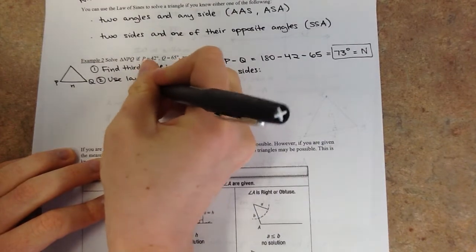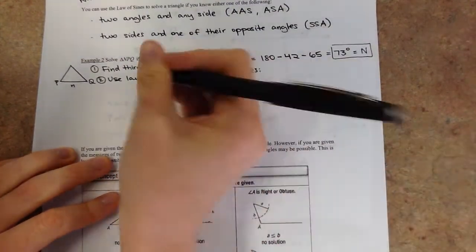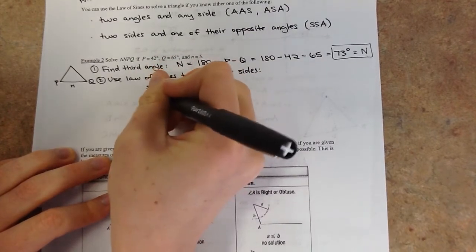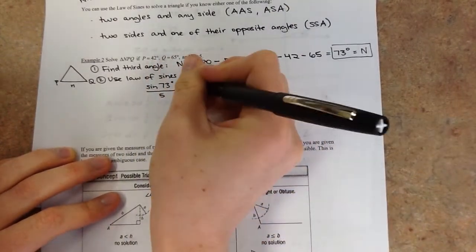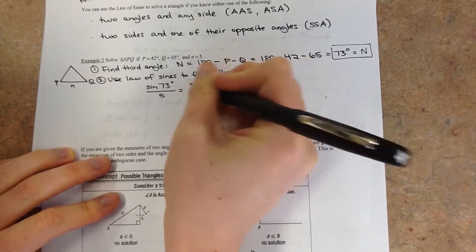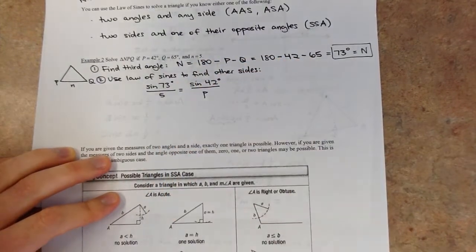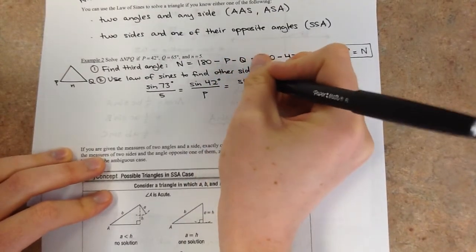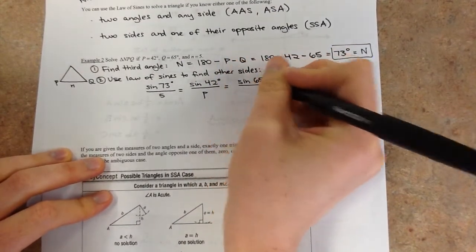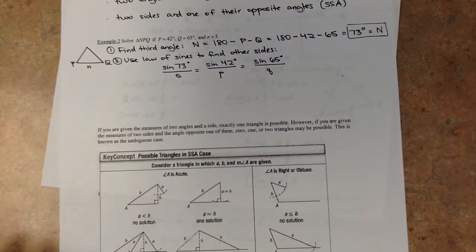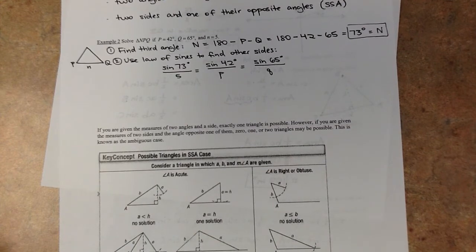So we've got sine n, and now we know n is 73 degrees, over little n, which is 5, equals sine P, which we know is 42 degrees, over little p, which we don't know, that's one of the ones we're trying to solve for, equals sine of q, which is 65 degrees, over little q, which we also don't know. Okay, so we're going to use the law of sines to find those other 2 side lengths. So that's the equation that you set up.